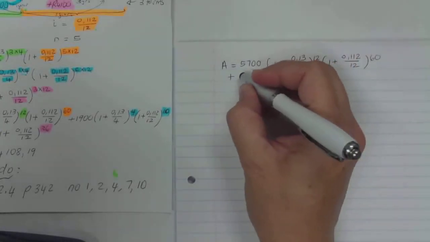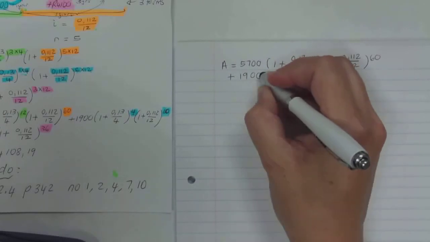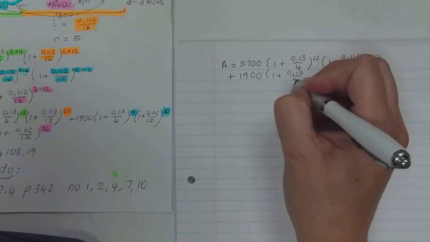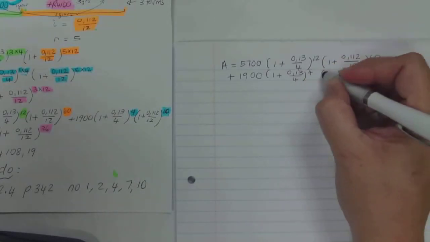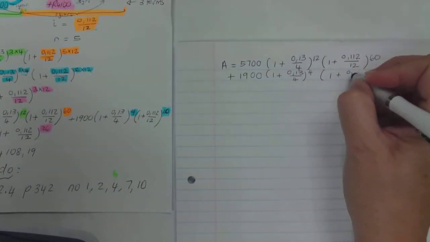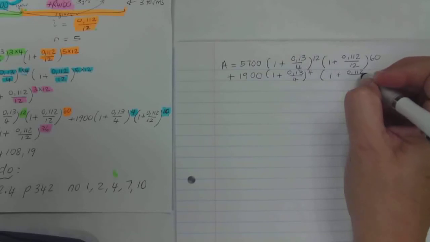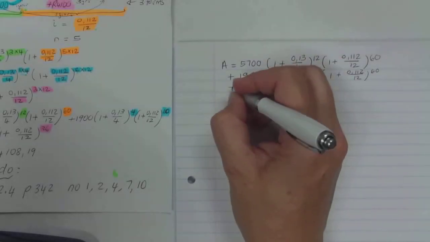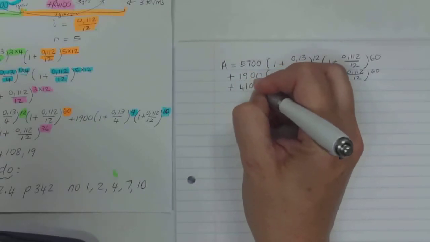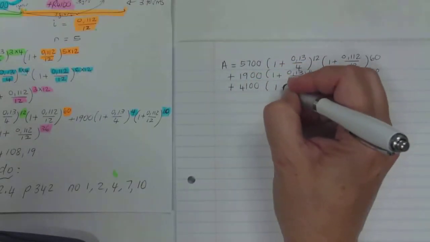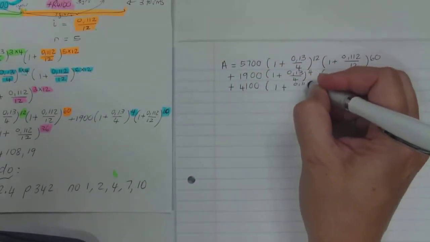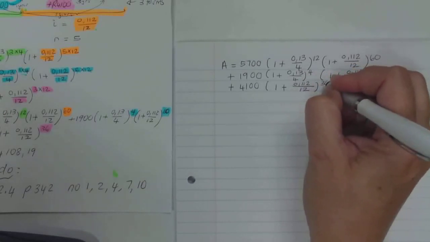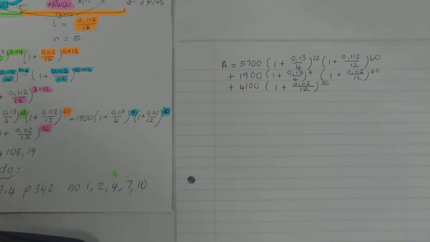If I add 1,900, that was also exposed to 13% every quarter to the power of 4, and 11.2% on a monthly basis to the power of 60, and then I had 4,100 Rand, and that was exposed to 11.2%, and that was done monthly to the power of 36.